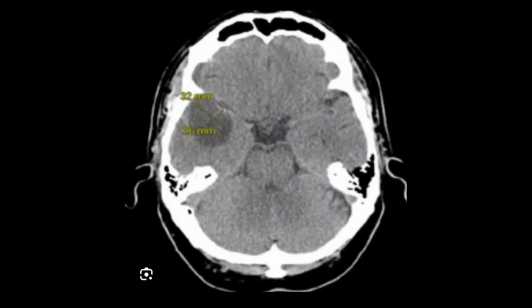The Sylvian fissure is the demarcation between the frontal lobe and the temporal lobe. So I would say here it is in the temporal lobe. The lesion happens to be hypodense, and there is a surrounding edema as well, and on contrast it will not give rise to a proper enhancement.